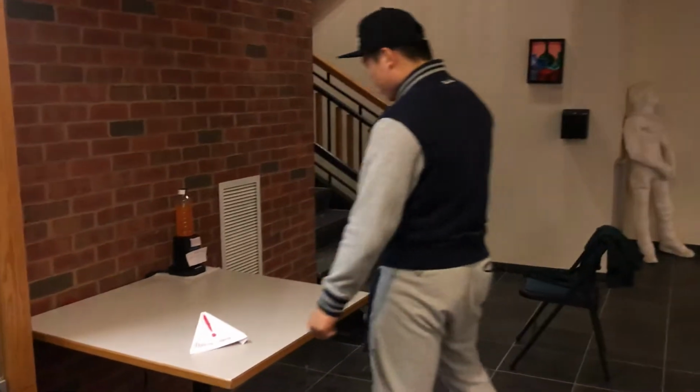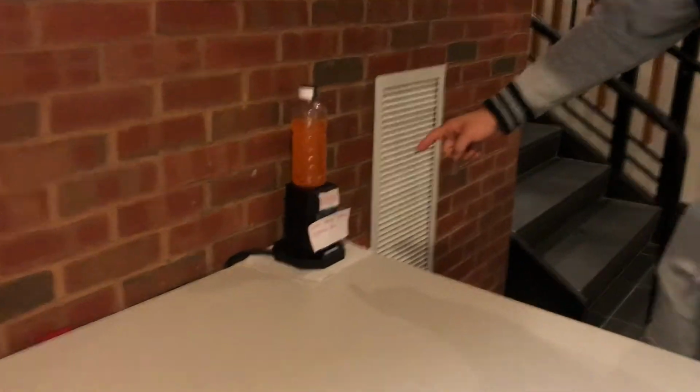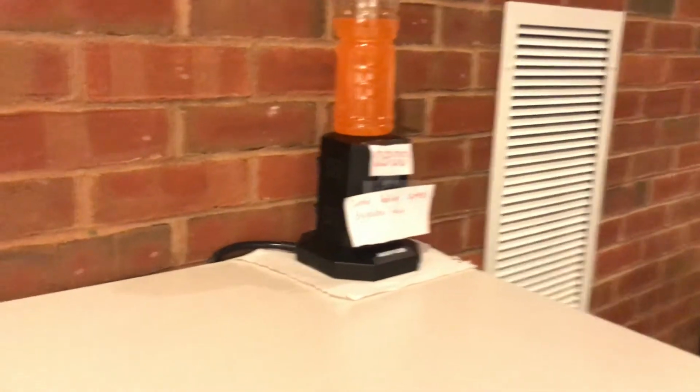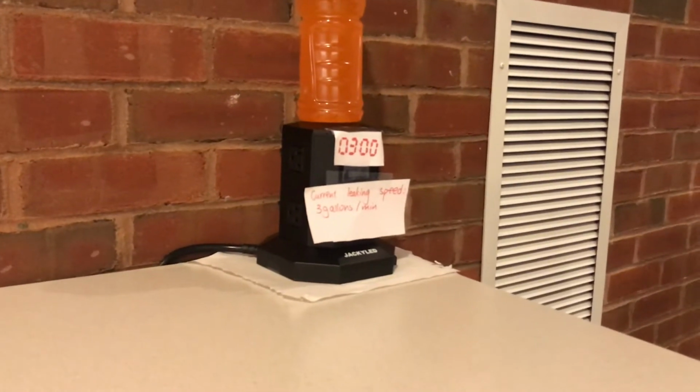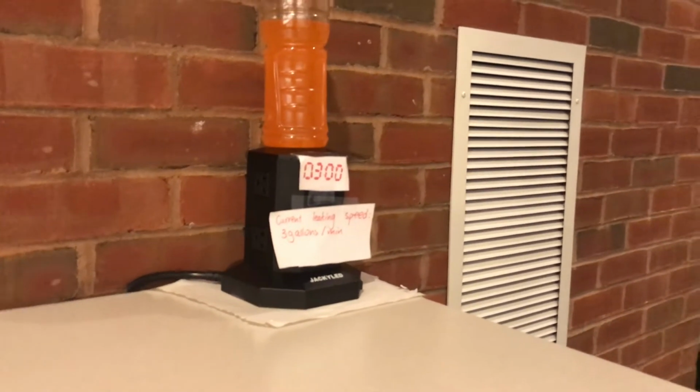It looks fine. Oh my god, there's a hole there. It's leaking. And the machine showed me that it's already leaked for 3 minutes. The current leaking speed is 3 gallons per minute. I need 3 more minutes to fix this.